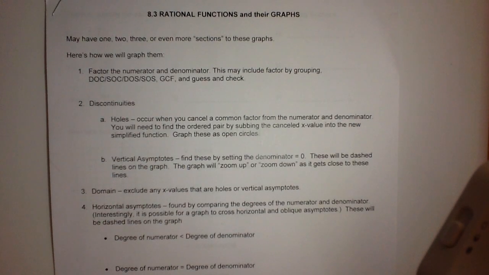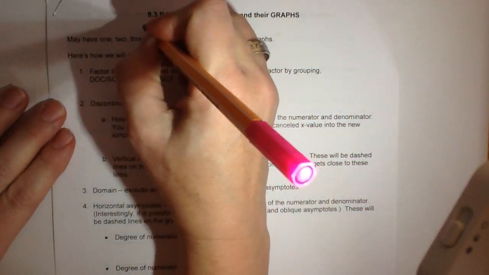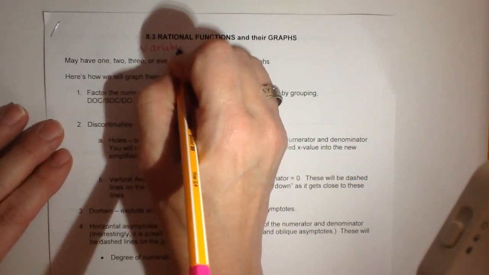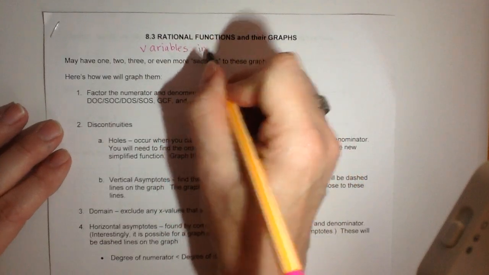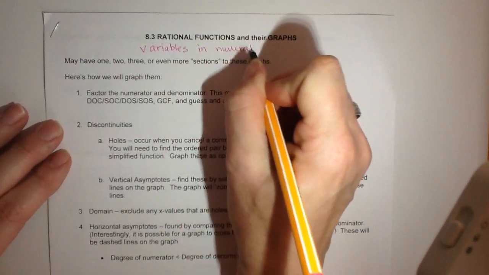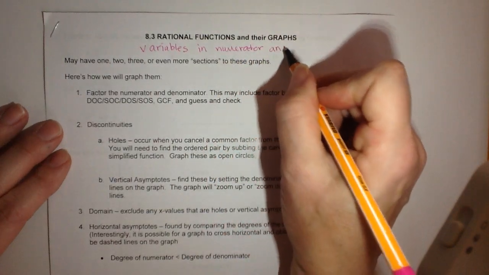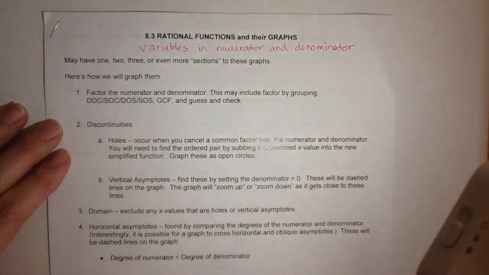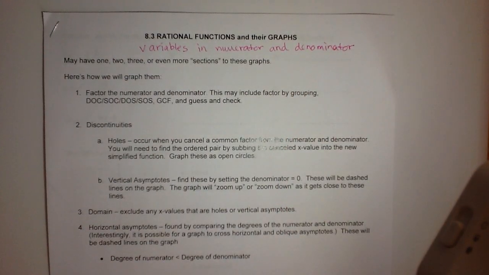Last time we were graphing rational functions, they were graphed by using the parent function of 1 over x and then using transformations. Today is going to be a little bit different. We're going to be graphing what's called non-hyperbolic rational functions, and they are going to be when you have variables in the numerator and the denominator. So that's going to be a little bit different.